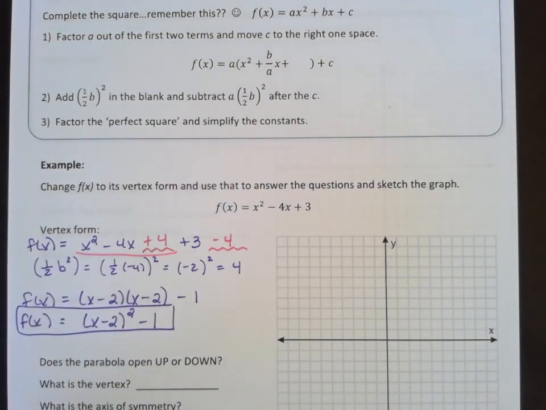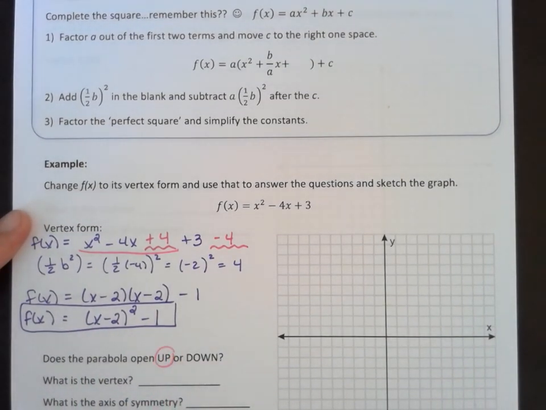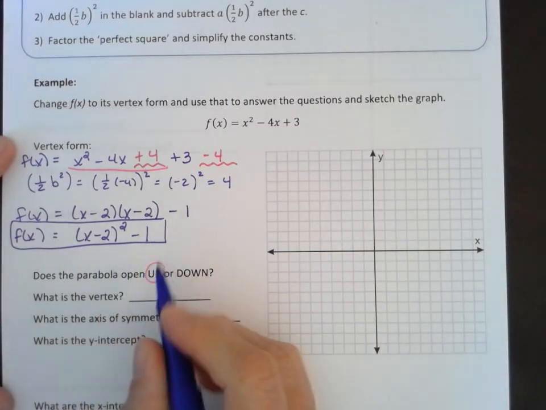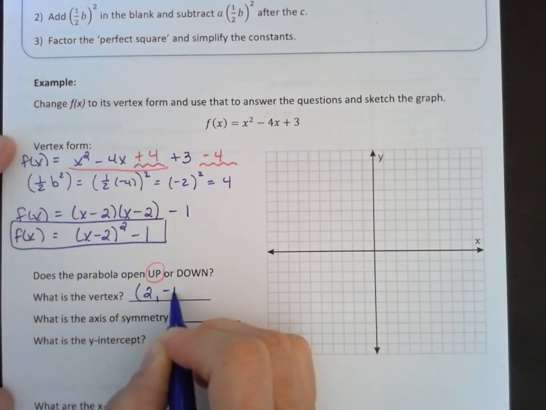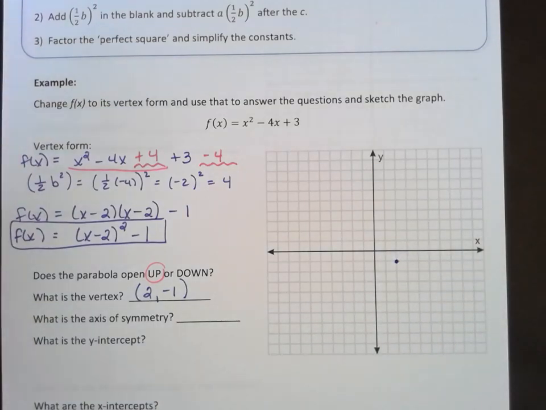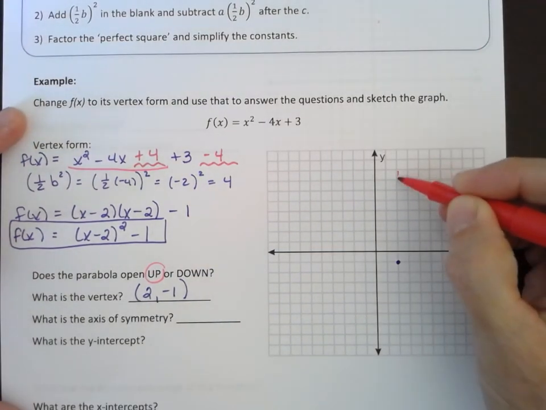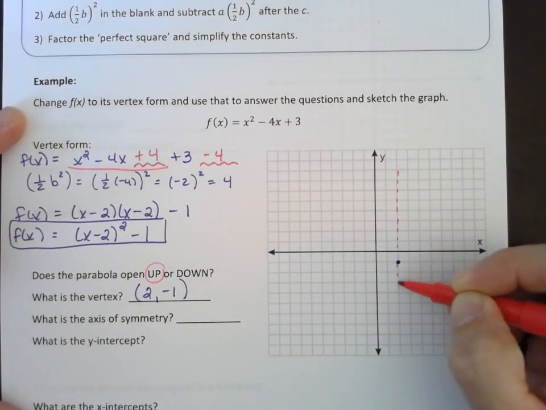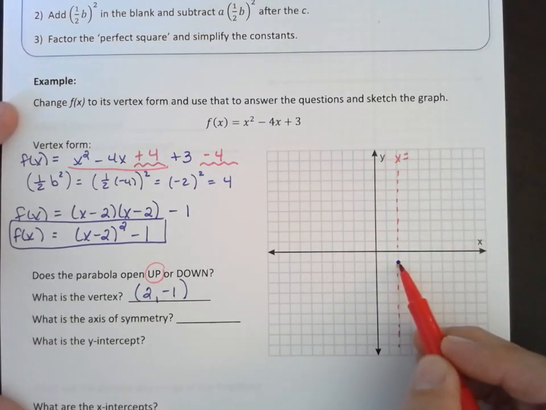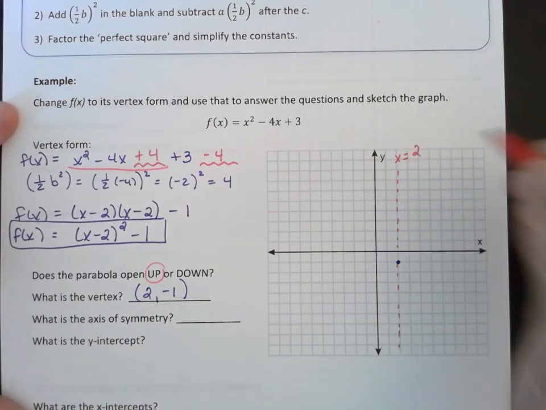Does this parabola open up or down? Well, a is positive, so it opens up. What is the vertex? Well, the vertex is (h, k). So the vertex is (2, -1). And if you want, you could go ahead and graph that. What is the axis of symmetry? The axis of symmetry is the vertical line that goes right through the vertex. So it's x equals whatever the x coordinate of the vertex is. In this case, it's 2.